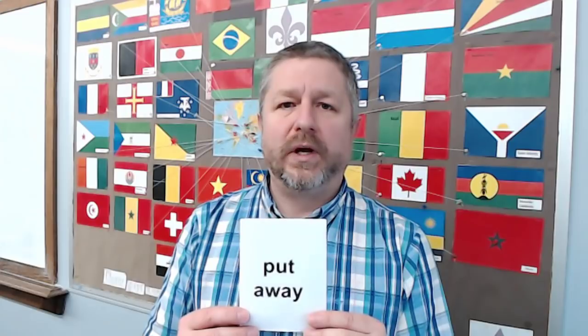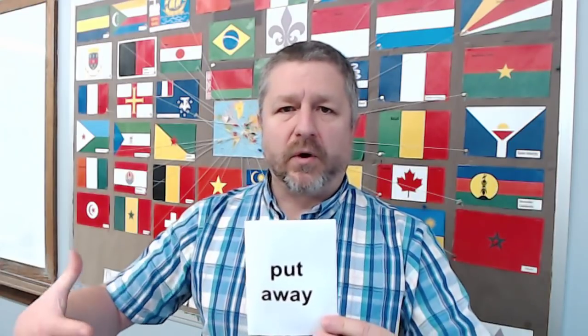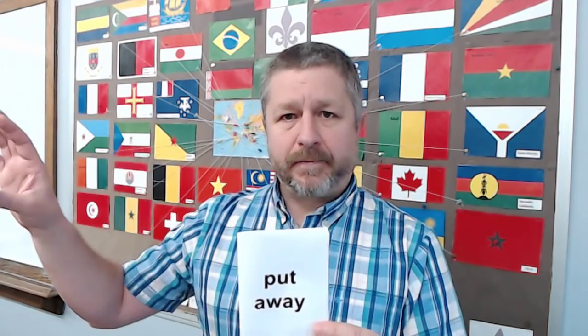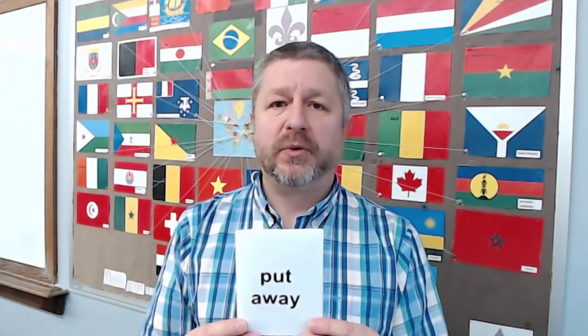And then I think this is the last one, which is to put away. And I think we had this one a couple weeks ago when we looked at the phrasal verbs with put. When you come home with a whole bunch of groceries or a whole bunch of food, you put it away. You put away the food. So it means to place things into your cupboards in your kitchen. That would be to put away.